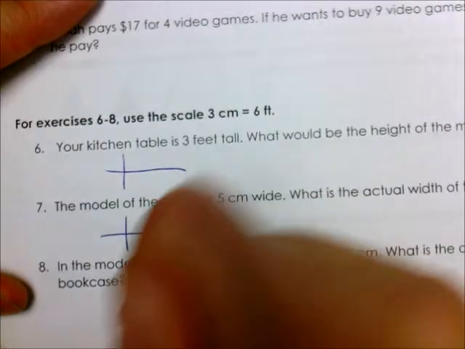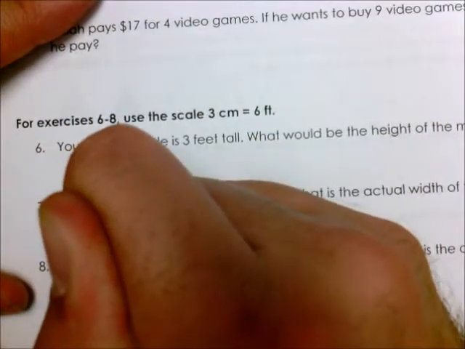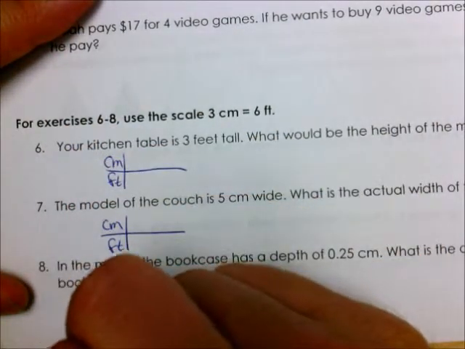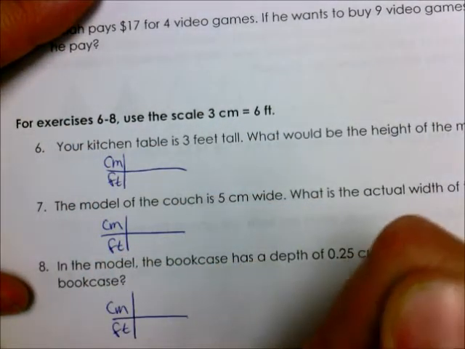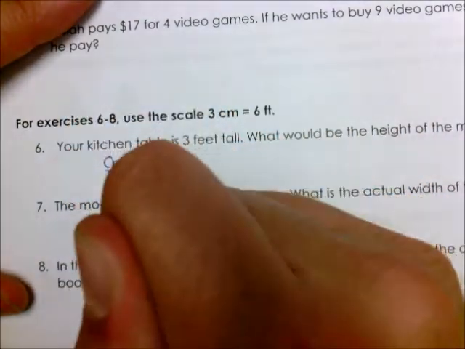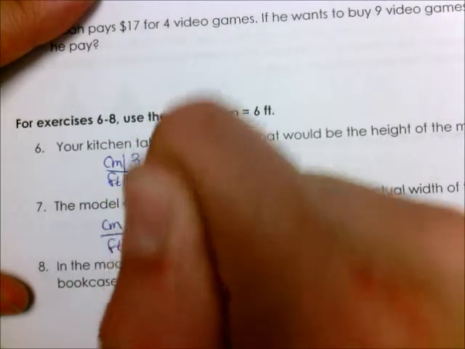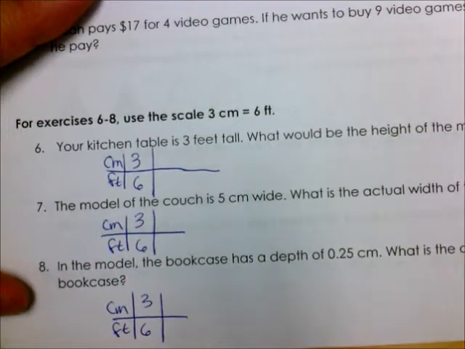Ratio table, ratio table, ratio table. We're talking about centimeters, feet, centimeters, feet, centimeters, and feet. Alright, and then 3 to 6, 3 to 6, 3 to 6. Alright, pretty easy so far.